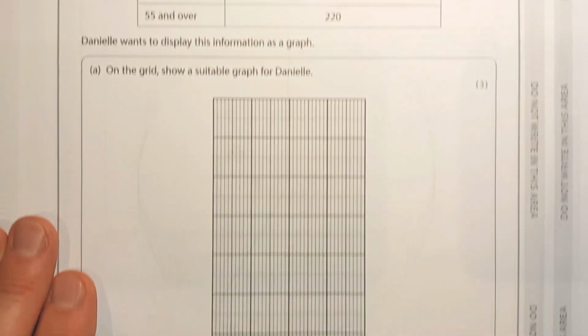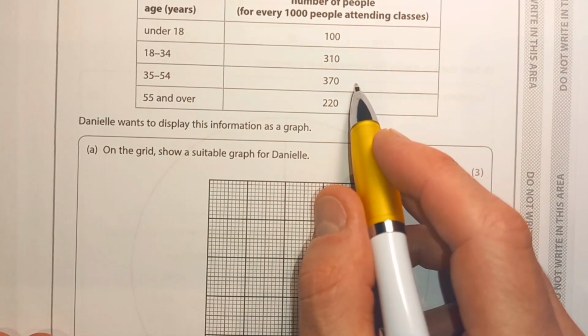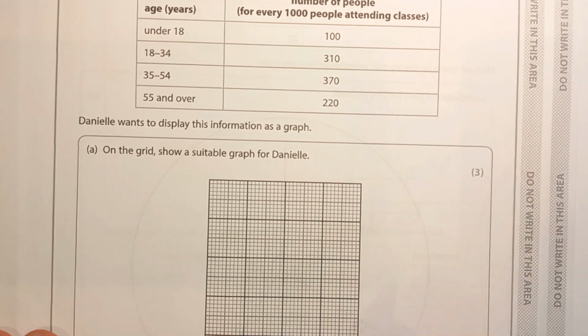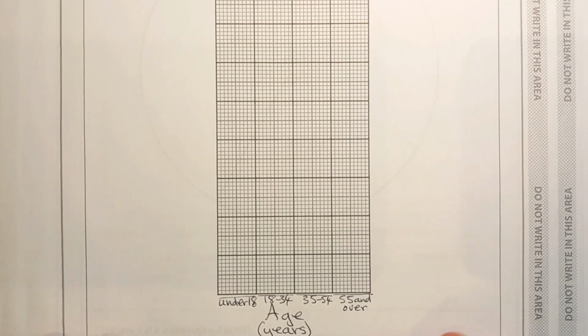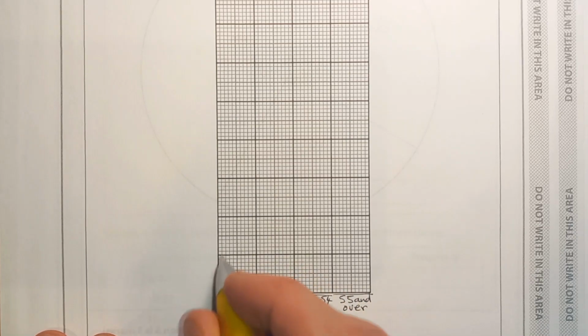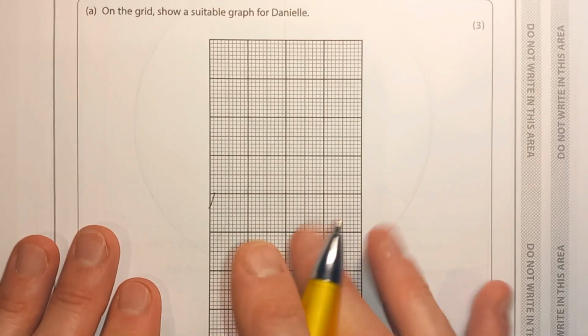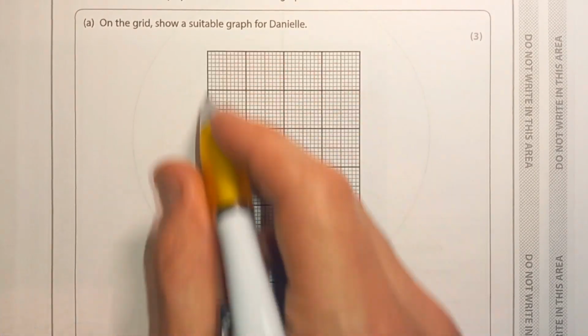Now we've got to think about our scale going up this side. So what's the biggest value we've got? We've got 370. It's the biggest of these values. So we think about how we want to put our numbers on this axis. Well, we could say 100 for each big box, so 100, 200, 300, 400. But then we've got quite a bit of graph paper up here not used.